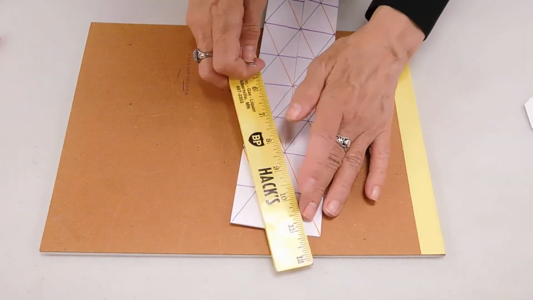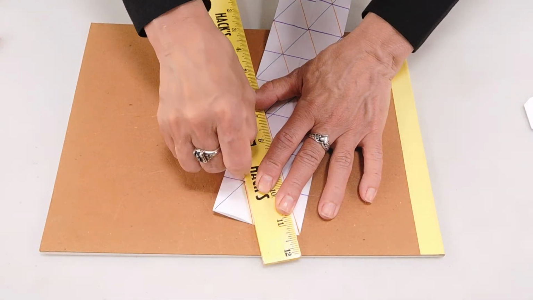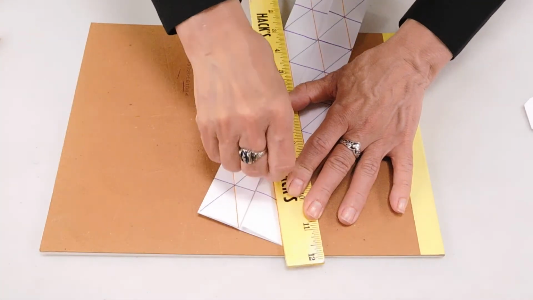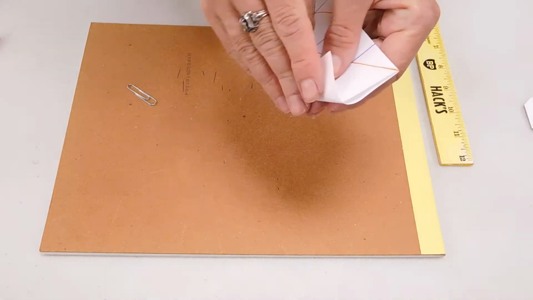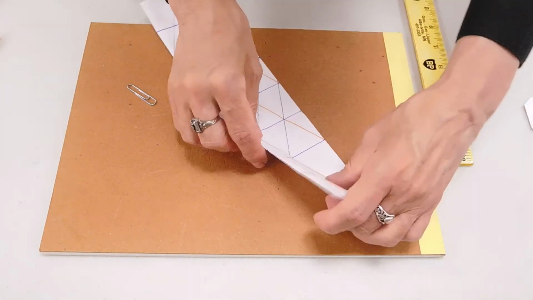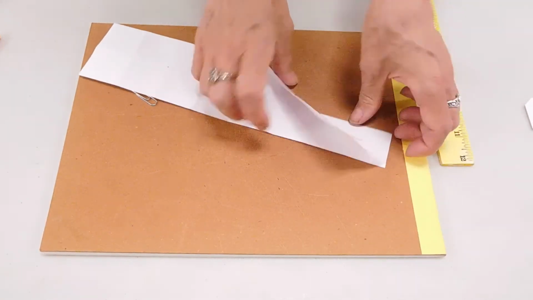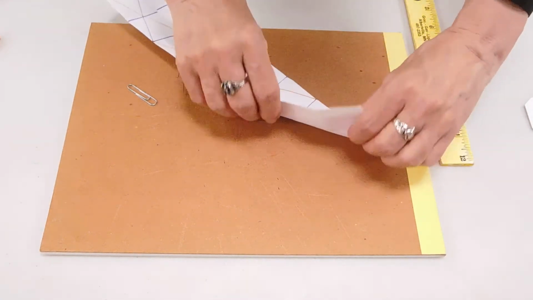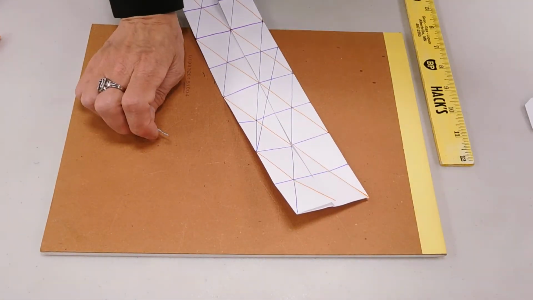So we're going to put our diamond pattern on here. So we're doing the same thing we did on the last one. So it's just a matter of going over all those lines, putting the scoring on, and then working the paper to make it more pliable. So while I do mine, you do yours. If I come back too soon for you, you can just pause me.